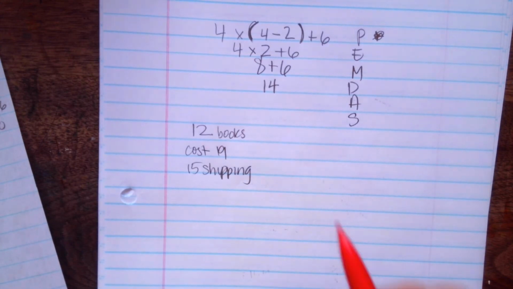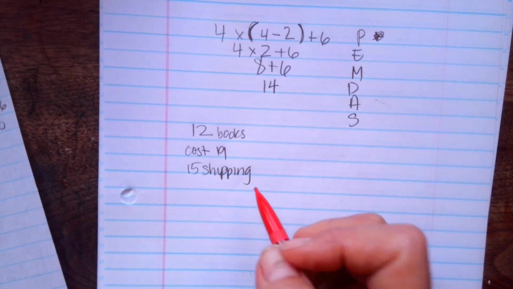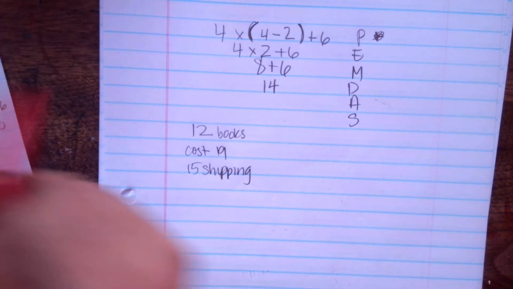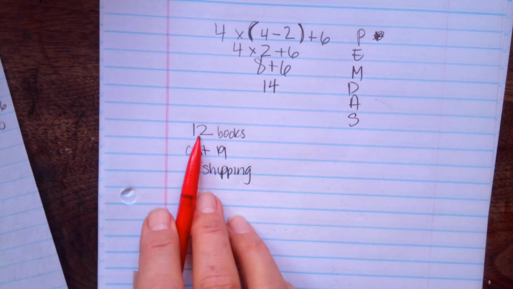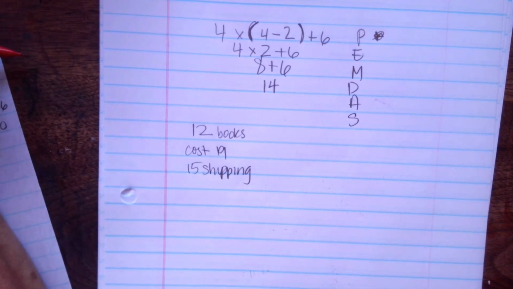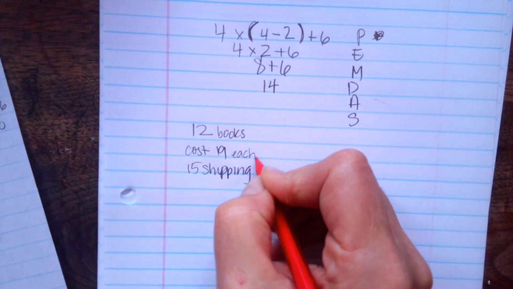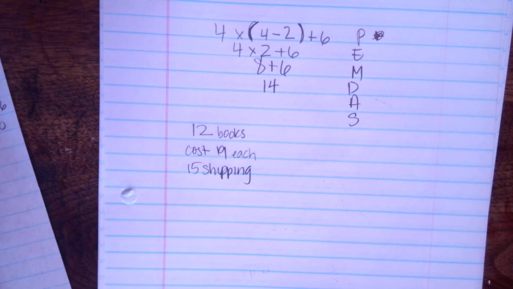Okay. All right. The next problem is Lanny ordered 12 books for his book club members, and they cost $19 each. And he pays $15 shipping.